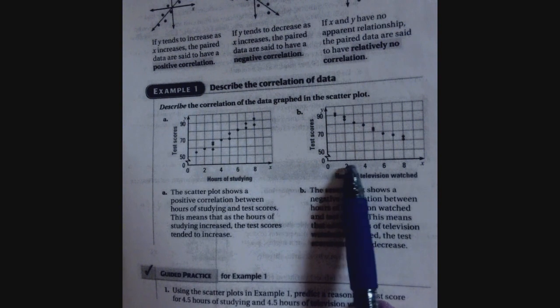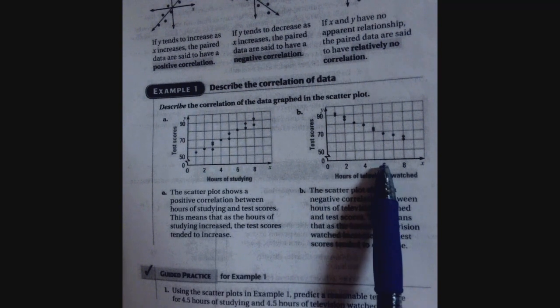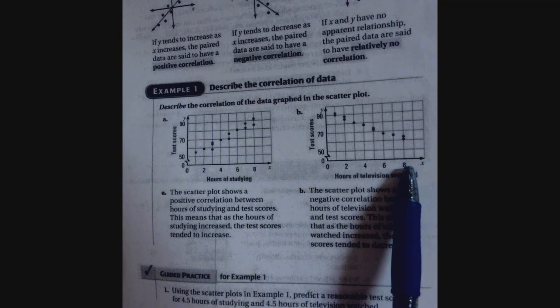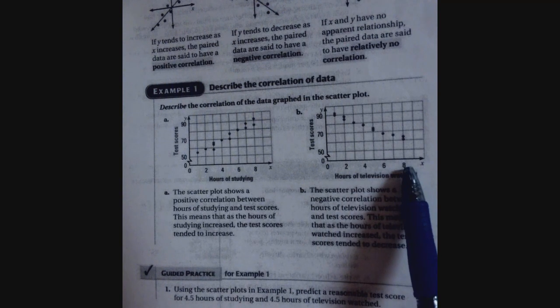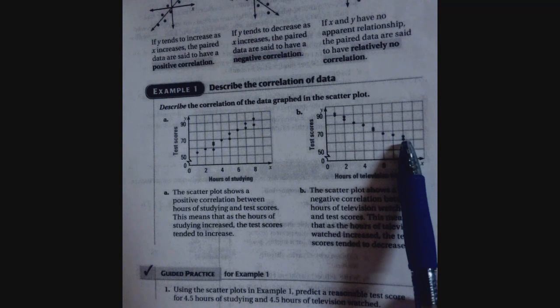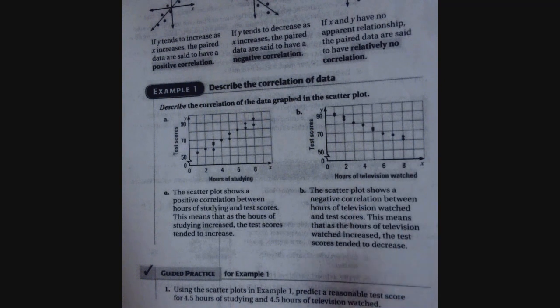So 2 hours of watching TV, 4 hours, 6 hours, 8 hours of watching TV. This shouldn't be a surprise, because if you're watching TV and you're not spending any time studying, then you don't have the examples, you're not reviewing the material, so of course your score's going to go down. By the time you've watched a whole day of television and haven't done any studying, your scores are heading towards a 60, and some will be even lower. So this is definitely a negative correlation.